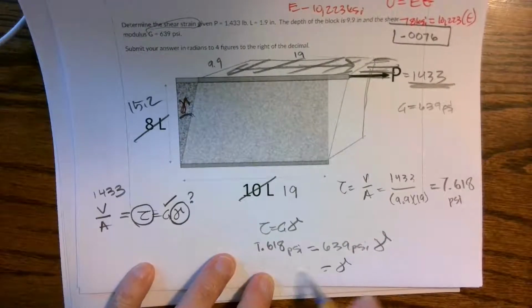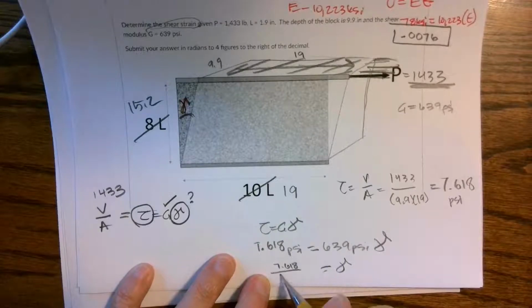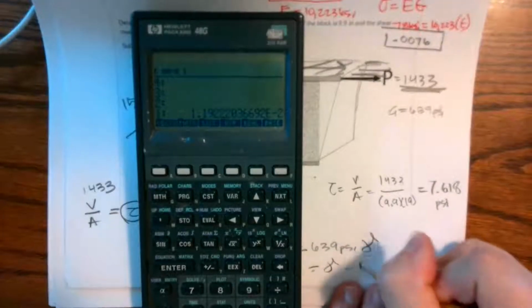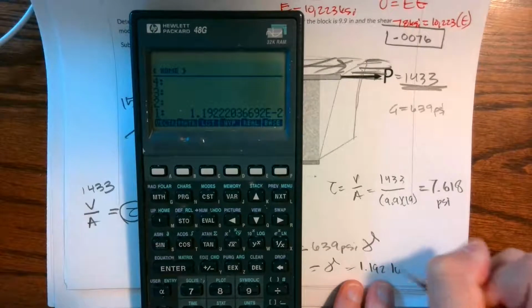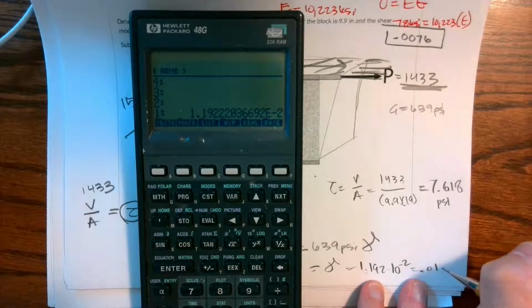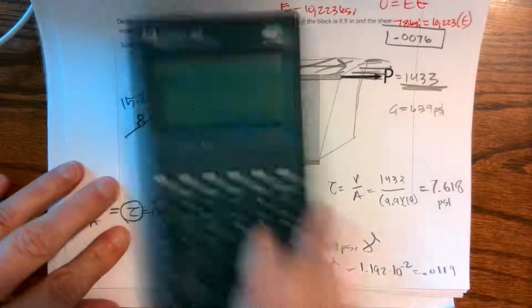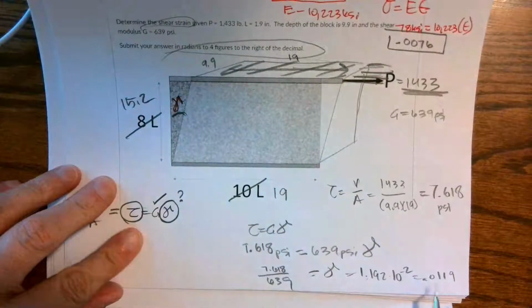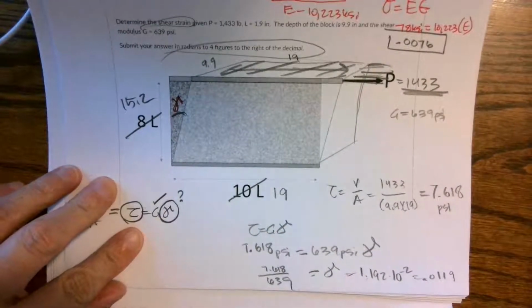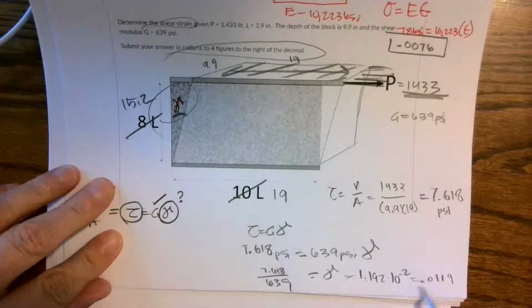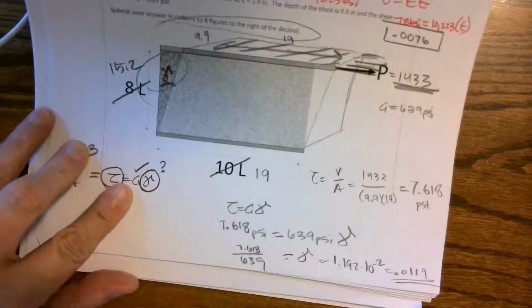So shear strain is 7.618 divided by 639, and I get 1.192 times 10 to the negative 2, so that is 0.0119. I want this to 4 figures to the right, and in radians, that's the units, so the answer to this is 0.0119.